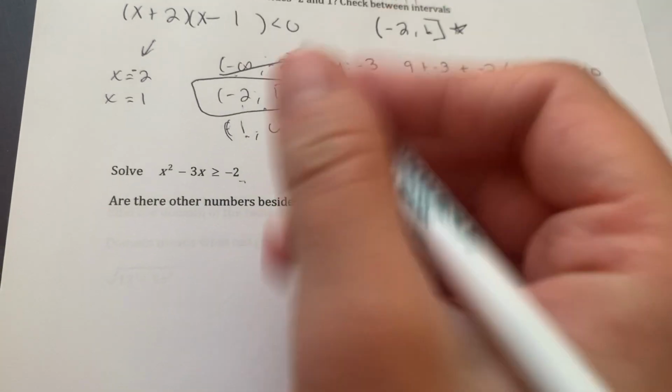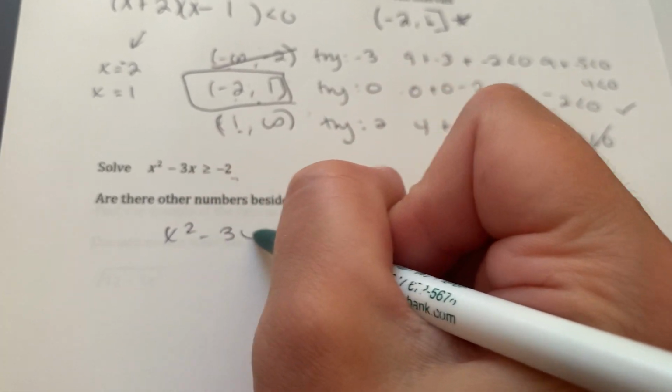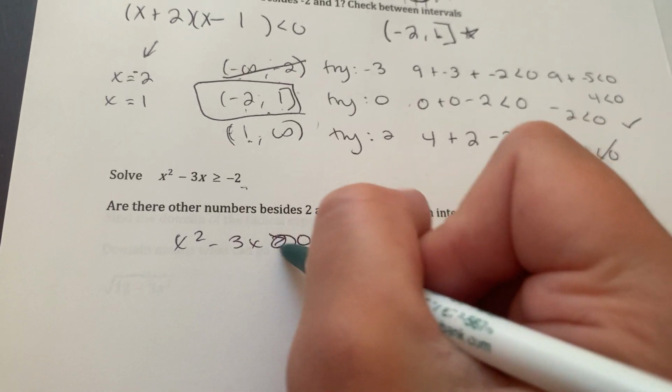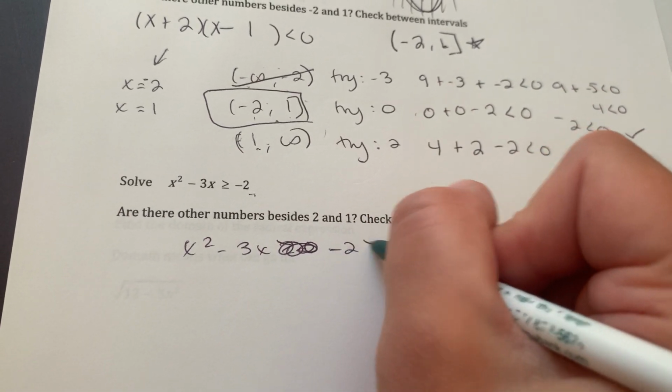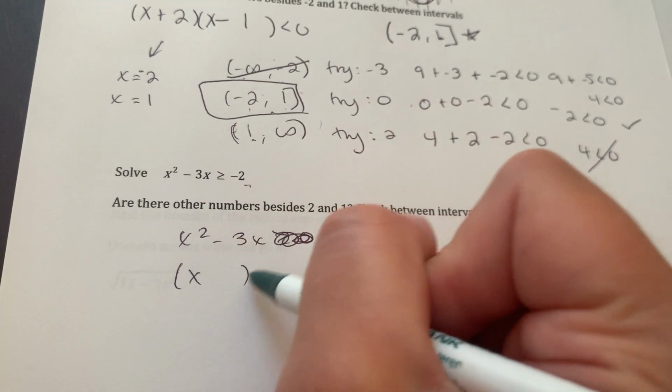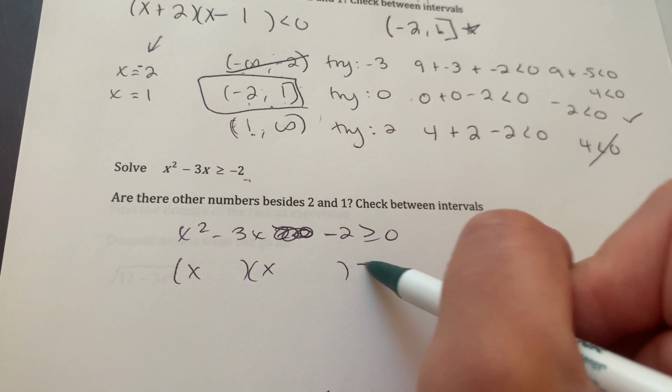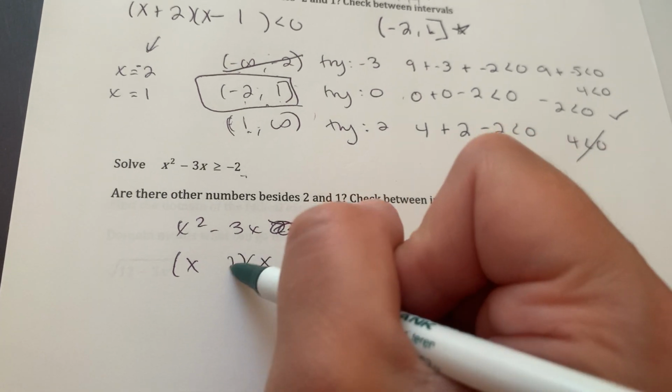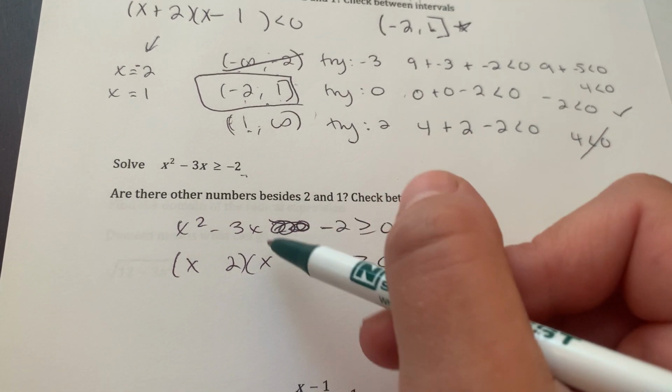You have to bring the number to the other side if you want to factor. Make sure everything is on one side. You have 3 terms with not a plus in the back. Your signs will not double up like a Wendy's double stack. Factors are 2 and 1. Okay.